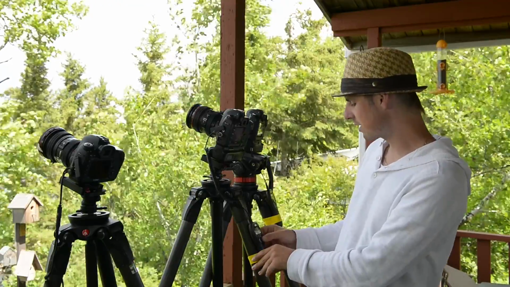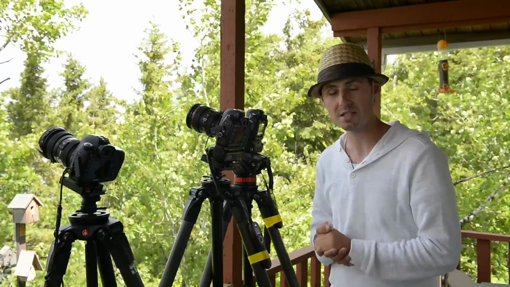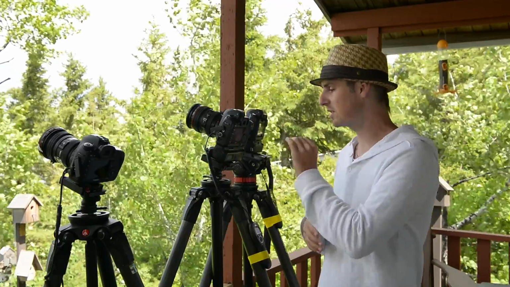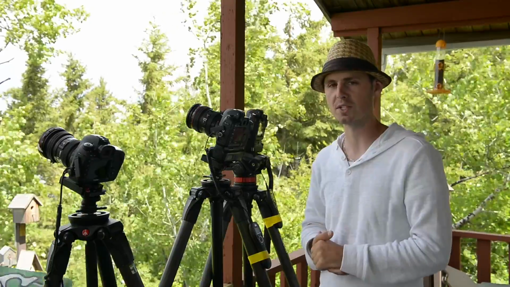So I'm going to shoot 10 test frames at 3-second intervals to make sure that the shot is appearing as I'm hoping it to. And then once I have these test frames completed, and I'm happy with that shot, I'll fire off the full time lapse.